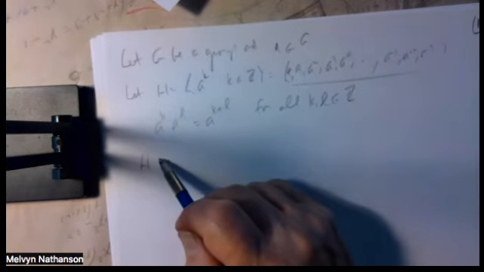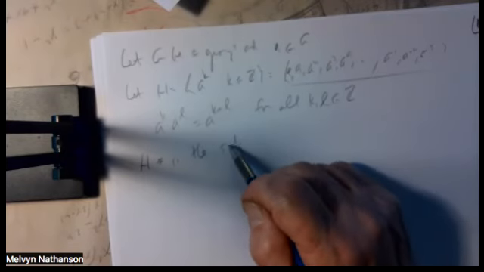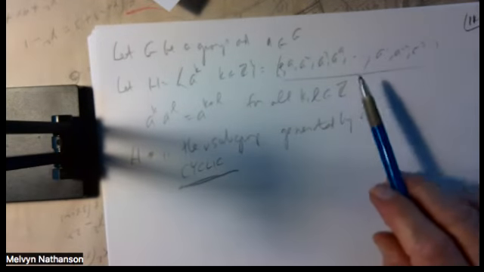So H is a subgroup, and we call it the subgroup generated by a. In fact, it's a certain kind of subgroup. We call it a cyclic subgroup. So a cyclic subgroup of a group consists of all the powers of a single element of the group. And it could be finite or infinite.